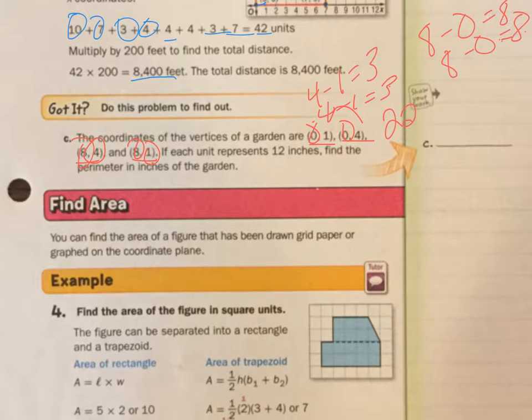If each unit is 12 inches, then it's going to be 22 times 12. And that will get me 22 times 12 equals 264 inches.